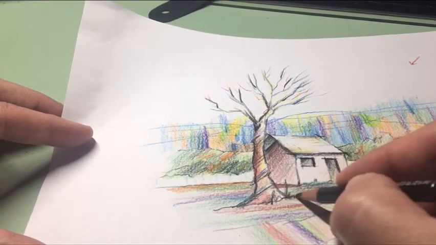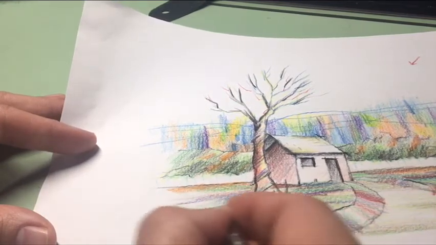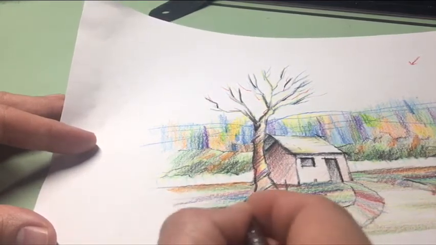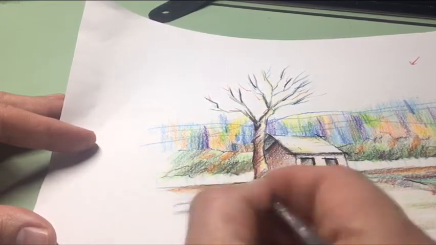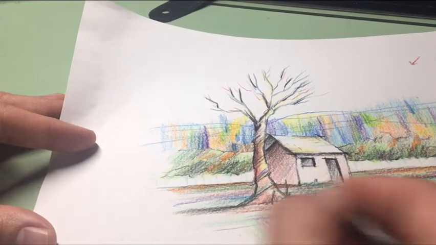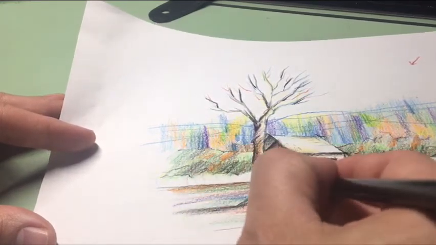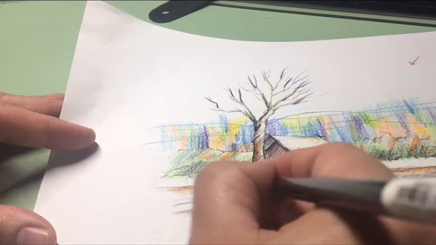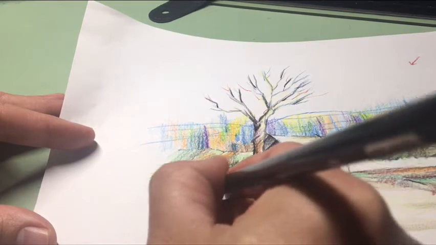Okay, connect that to the ground with a little bit of growies. And I'm going to create a little bit of shadow from the tree coming off this way, some shadows in that background. Use this black just to blend things together just a little bit here and there. And then maybe that house is casting a little bit of shadow onto the ground.